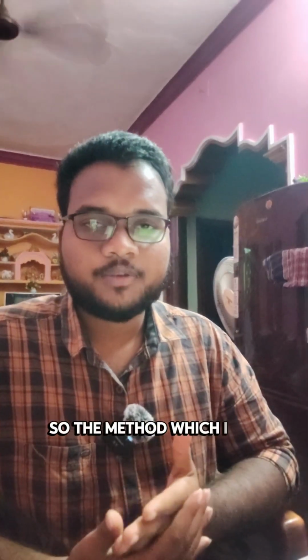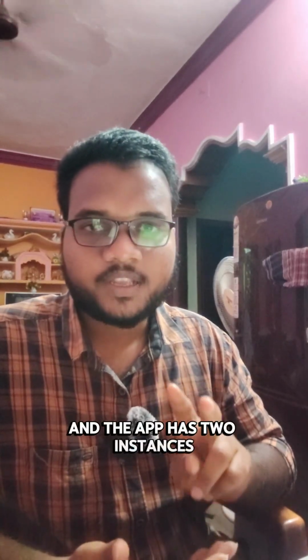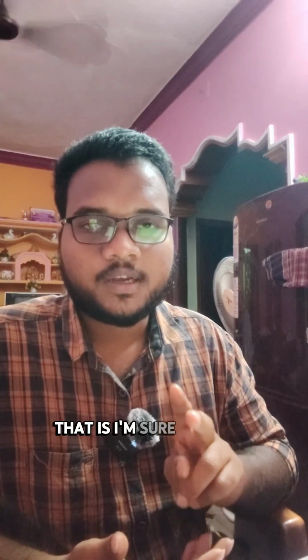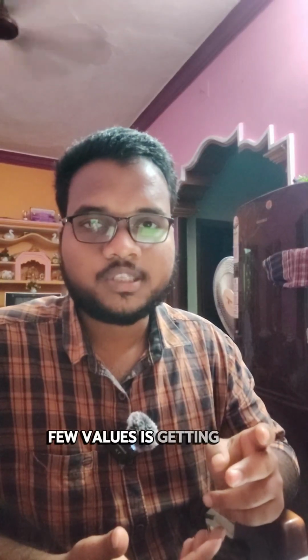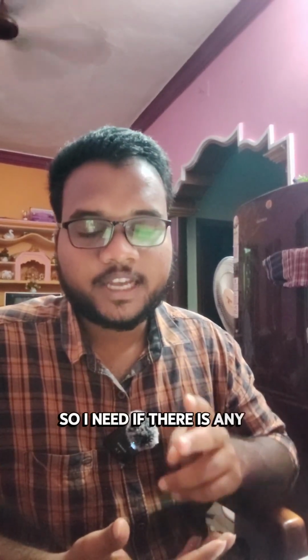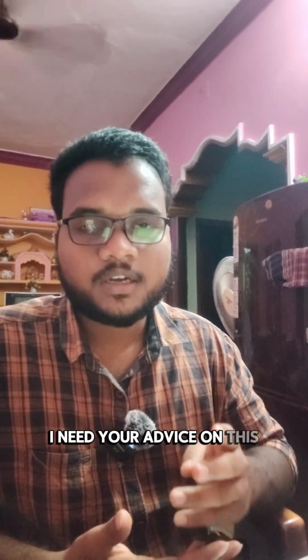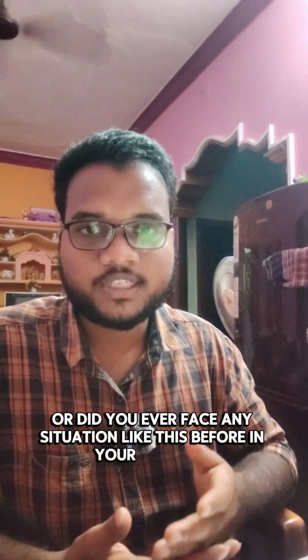The method I am using here is an in-memory cache, and the app has two instances. The cache is fully loading in both instances. I'm sure of that, I verified it through the logs. But while reading from the cache, a few values are intermittently getting lost. So if there are any experienced developers or architects, I need your advice on this. Did you ever face a situation like this before in your projects?